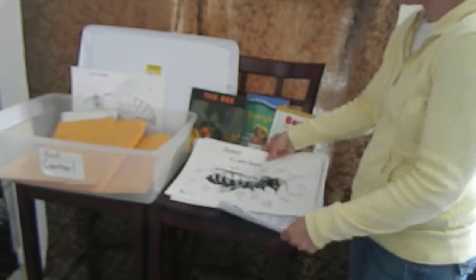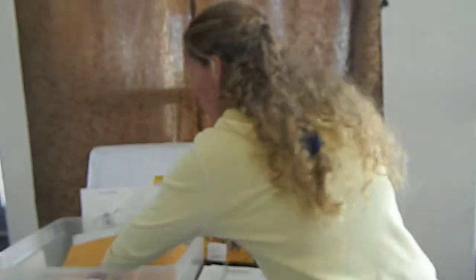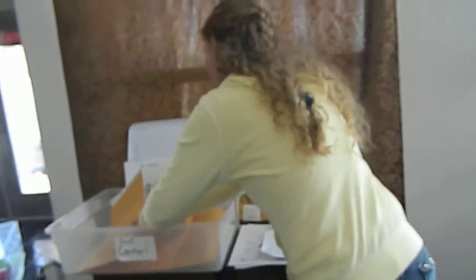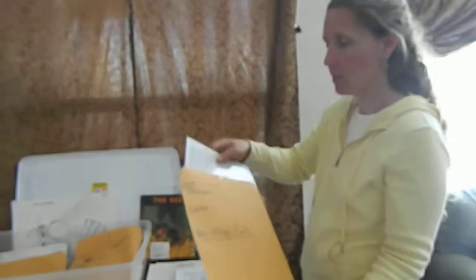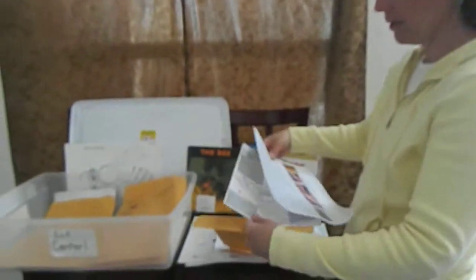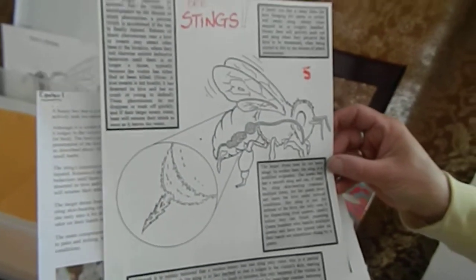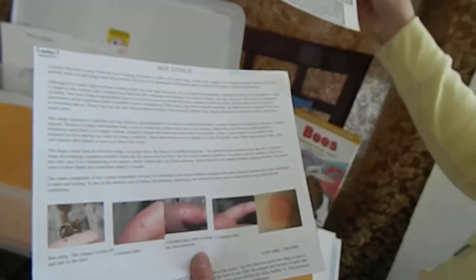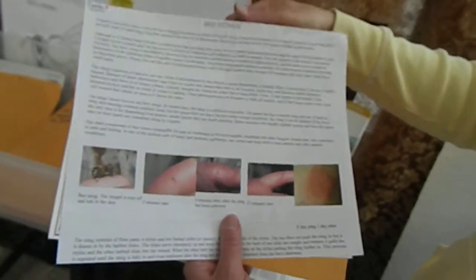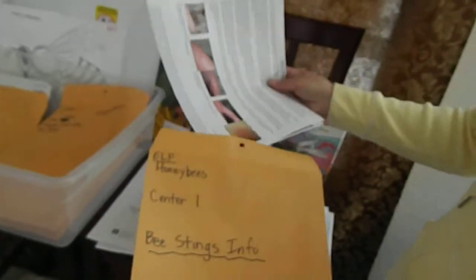There is also a plethora of information in here in different packets. This packet has information about bee stings and some great anatomy close-up of the actual function and how the stinger works, and information about bee stings in people.